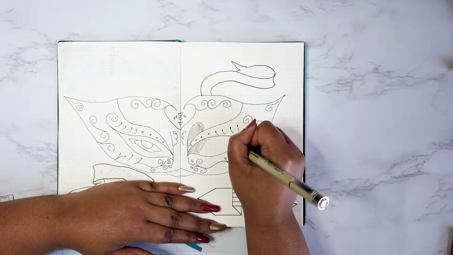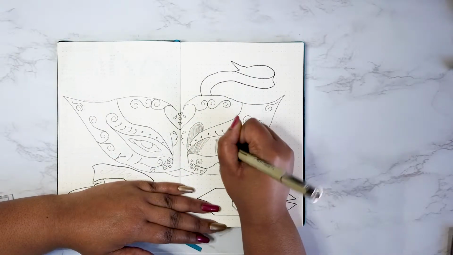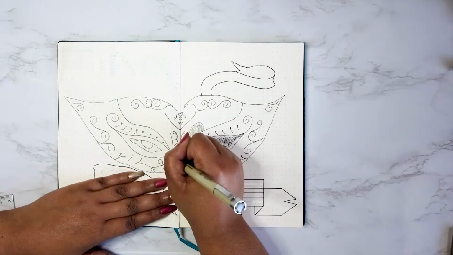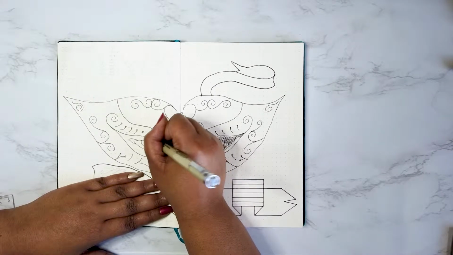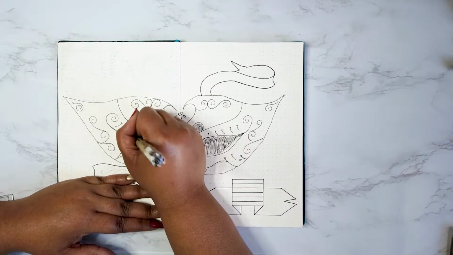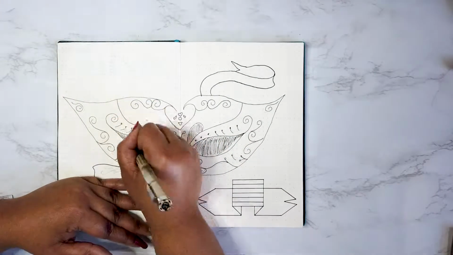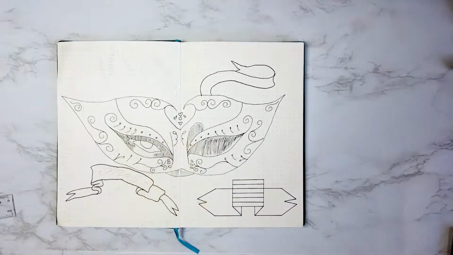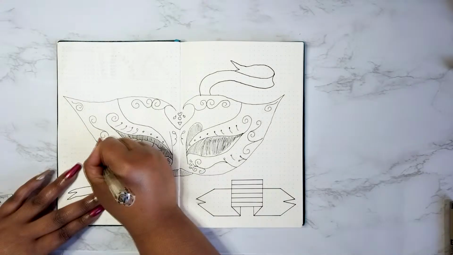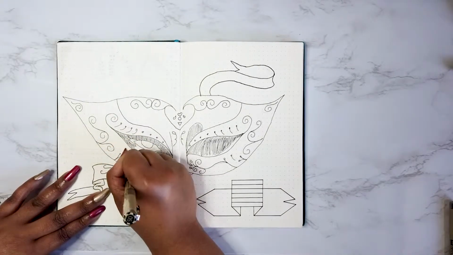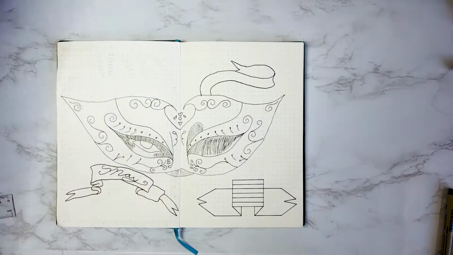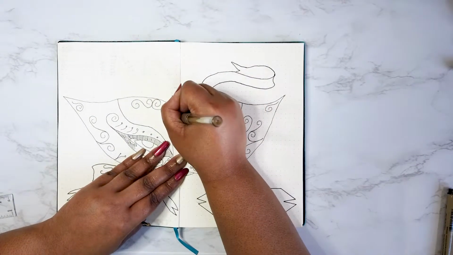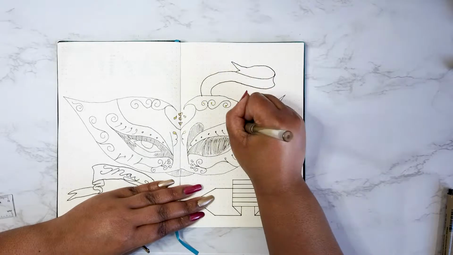The photo had some really interesting marks above the eye, and I tried to recreate that because they kind of look like commas, but not so much. I assumed that they would be pieces of glitter or gold, however the mask is created. And I do go over that with a gold gel pen, as I'm doing right now. And so I add a lot of gold in here.